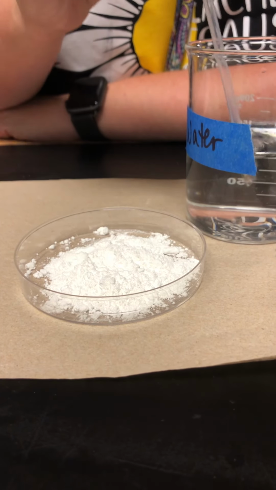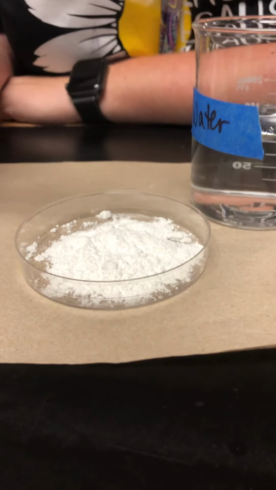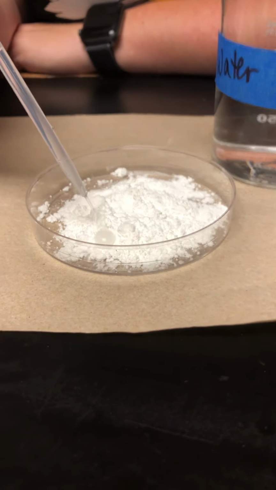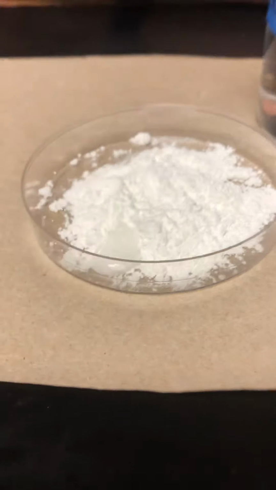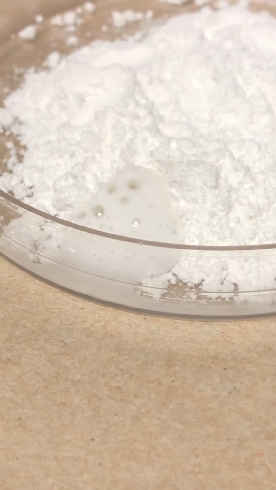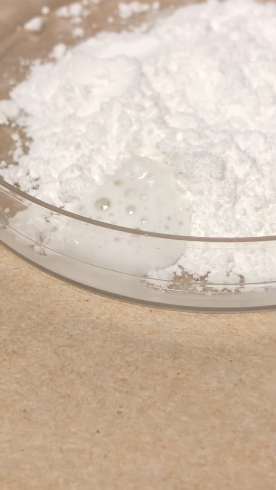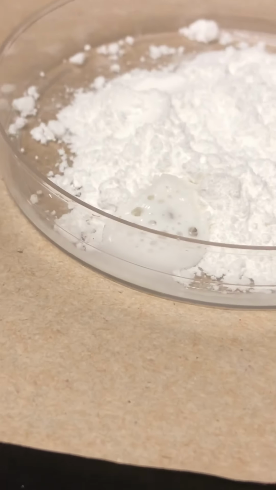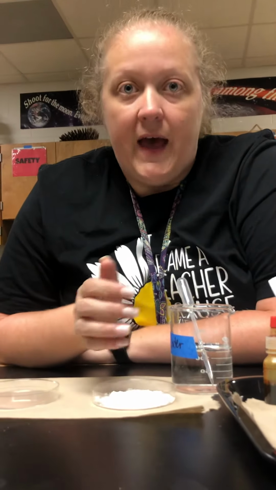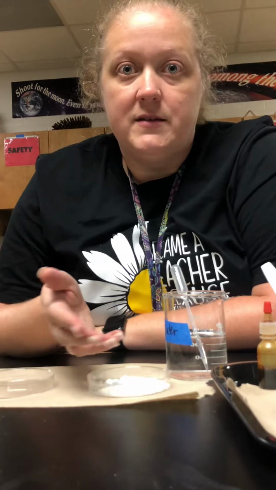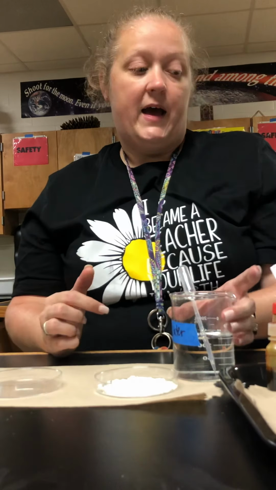I've got my little pipette here and my beaker of water, and I'm going to pick one side and put a few drops, and then we'll zoom in. I want you to make some observations about what happens. You might have seen those bubbles form. That's a good sign that baking powder does react with water. It didn't just soak the water up, it actually made some bubbles. So it does react with water.